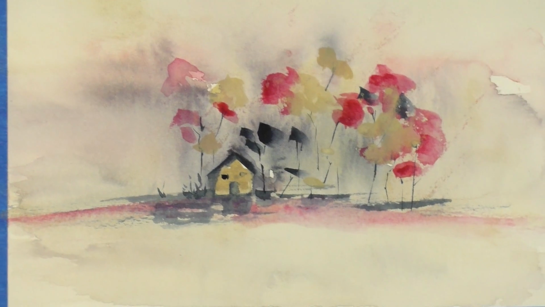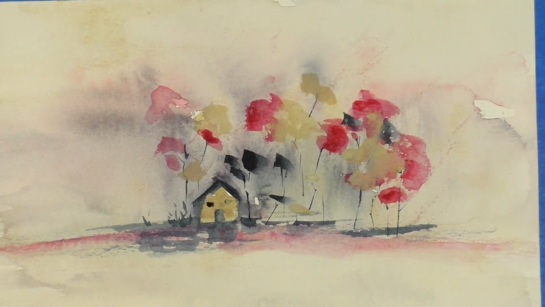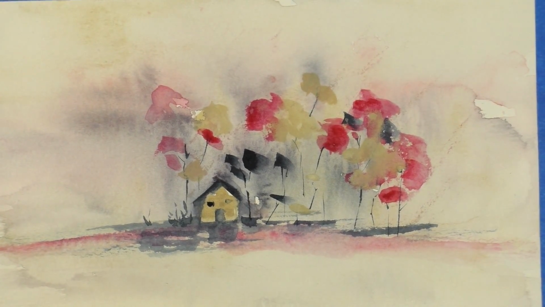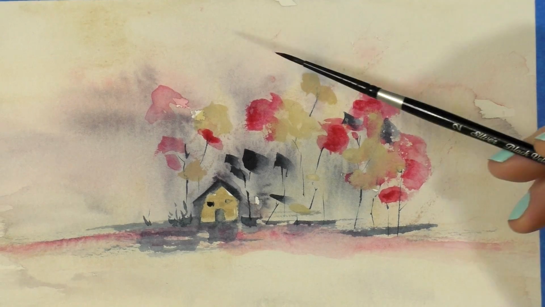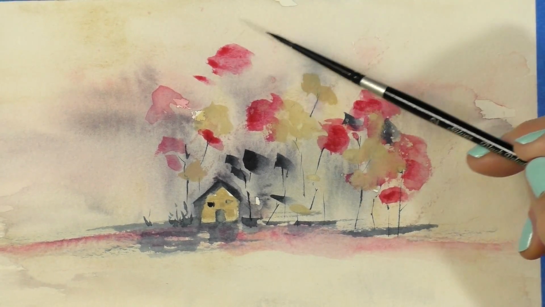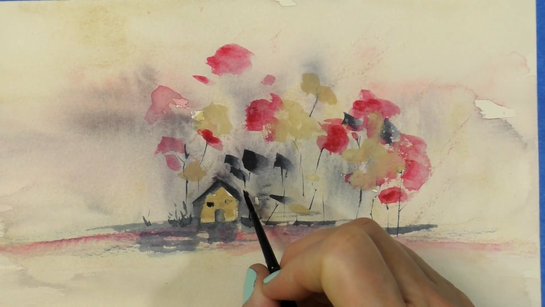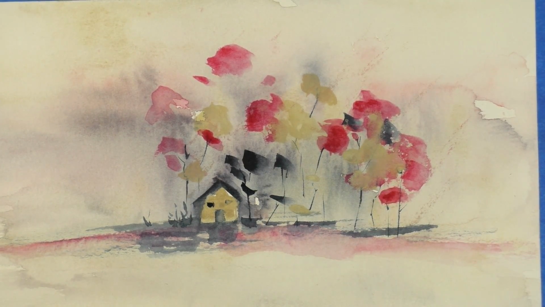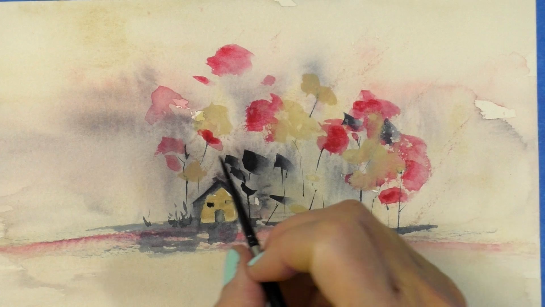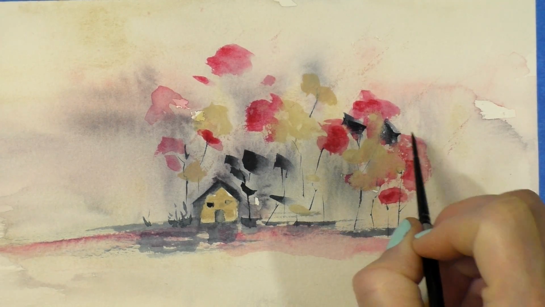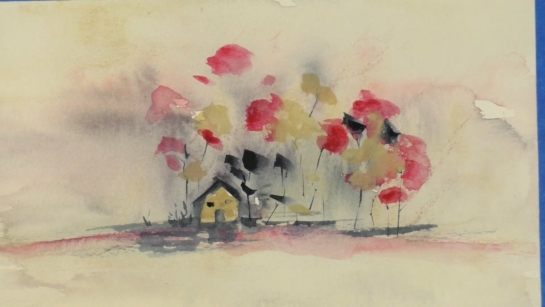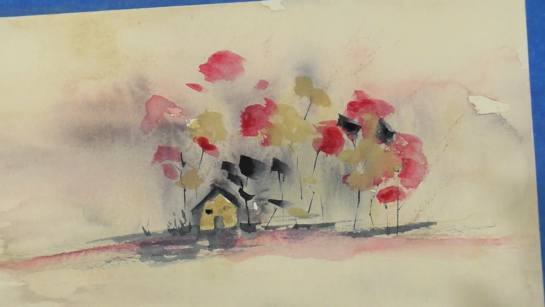So let's get a view from further away. There you go. I'm kind of liking this. How would I create though a taller tree? Again, having fun, very difficult to stop.